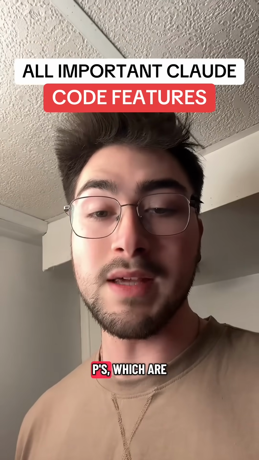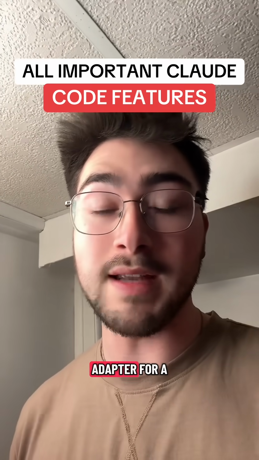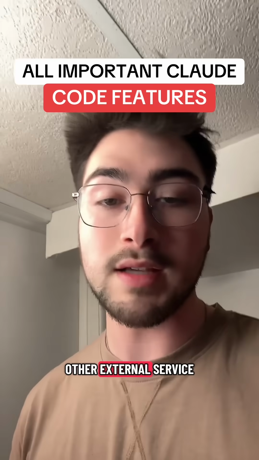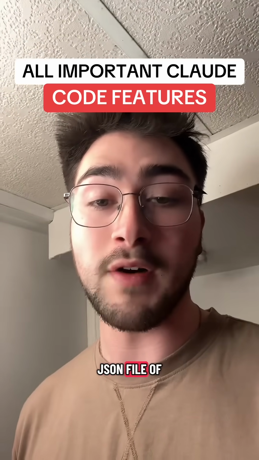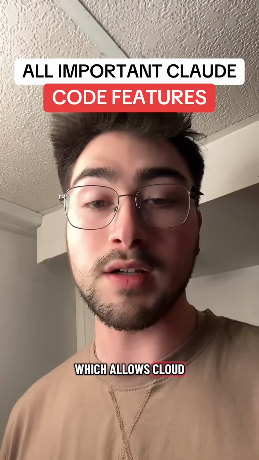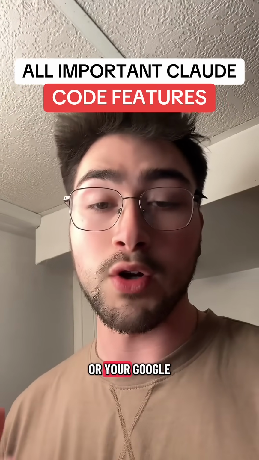Next up, we have MCPs, which are basically just the USB-C adapter for Claude Code to connect to any other external service or tool that you want. You need to configure these in the settings.json file of your project folder, which allows Claude Code to interface with things like Notion or your Google Calendar.